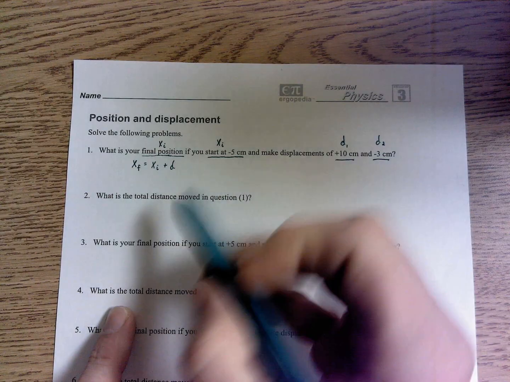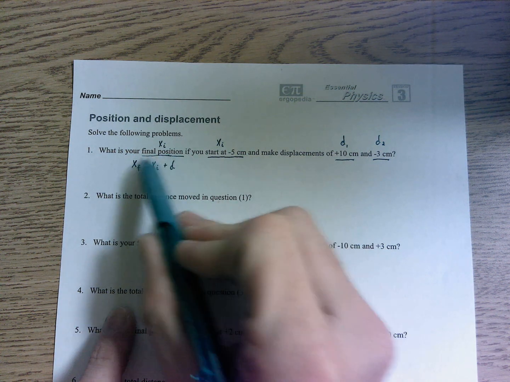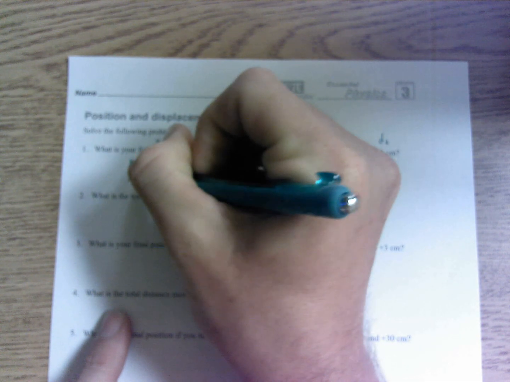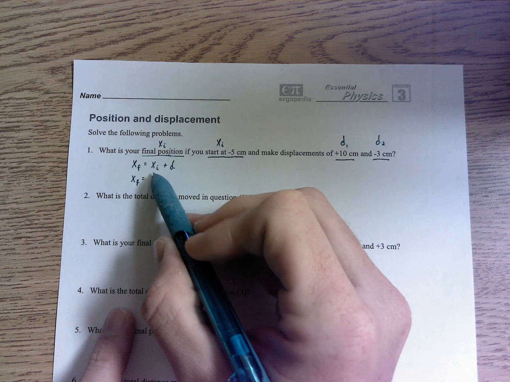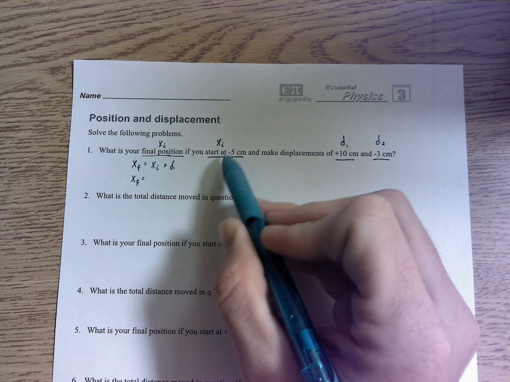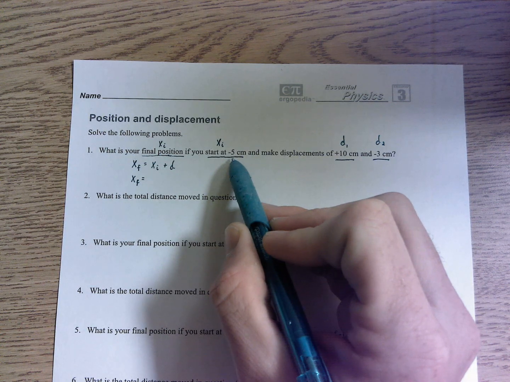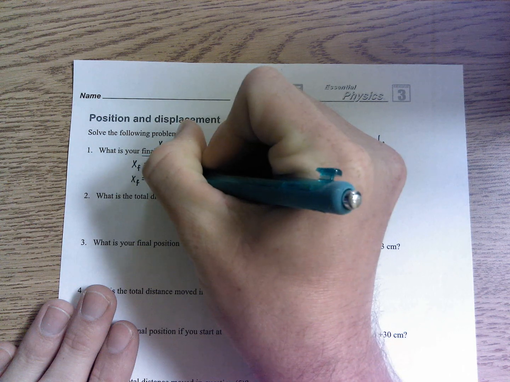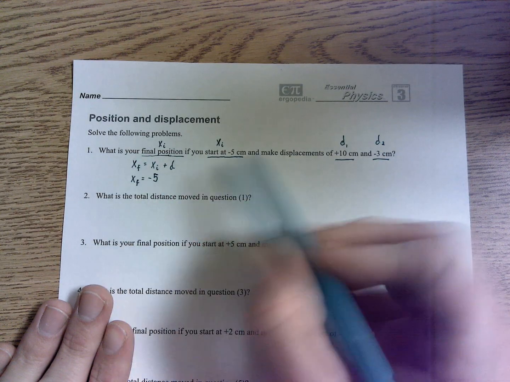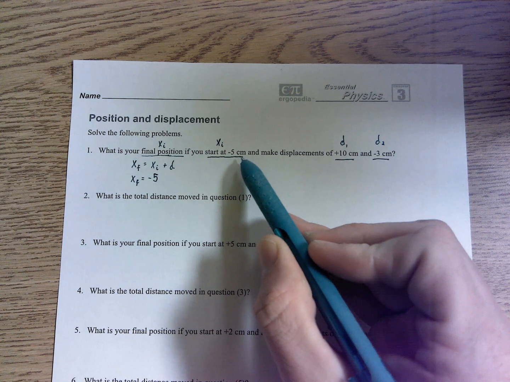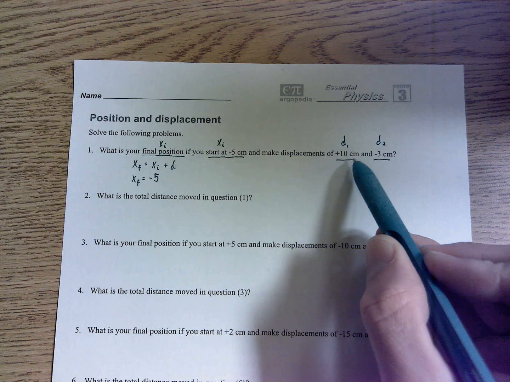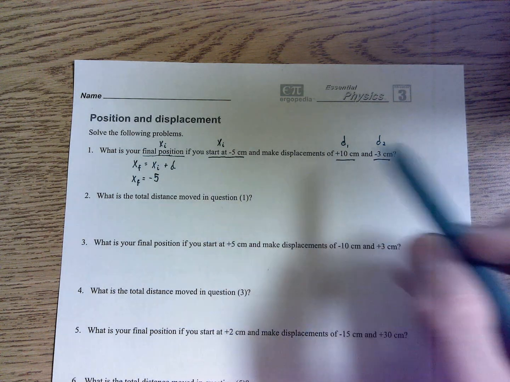From there, let's go ahead and substitute in our values. Well, we're finding final position, right? So I'm going to leave that one as x sub f. That's our variable. We're trying to find it. X sub i, substituting in the starting position, which is -5 centimeters, which is -5. I'll leave it as -5. I'll put the unit back at the end whenever we have our answer. Since everything is in the same unit, we can do that.